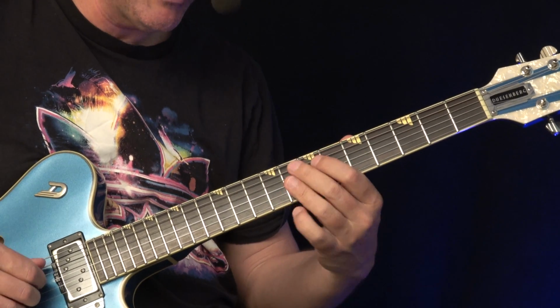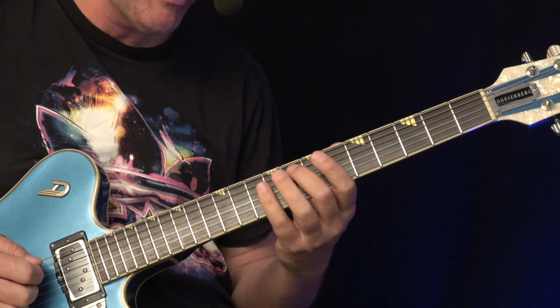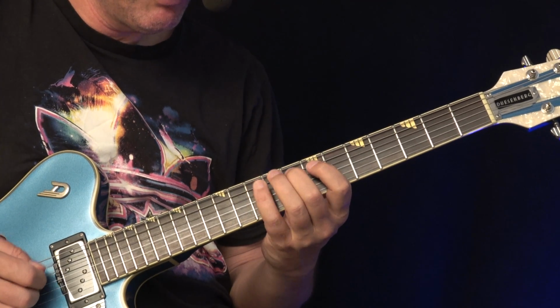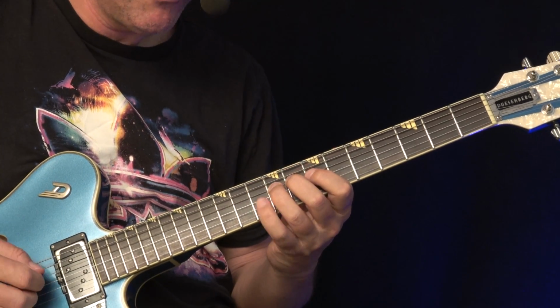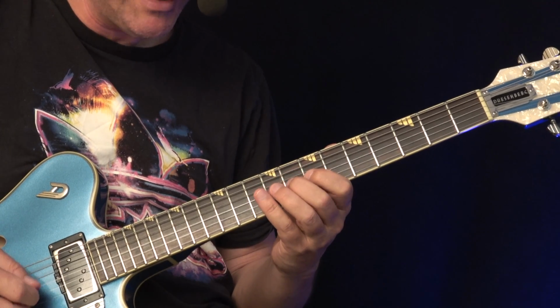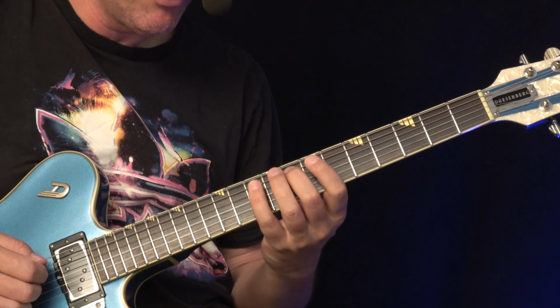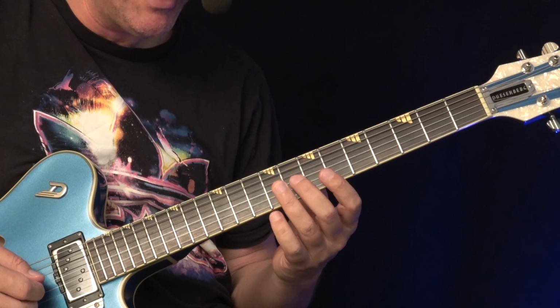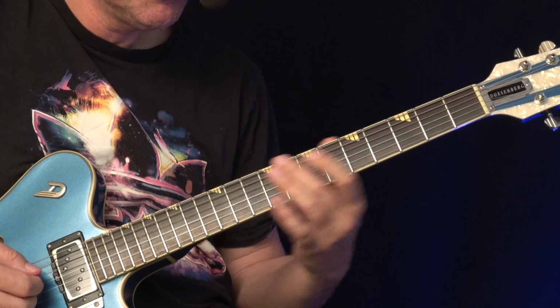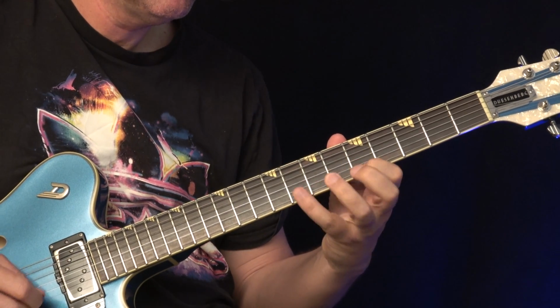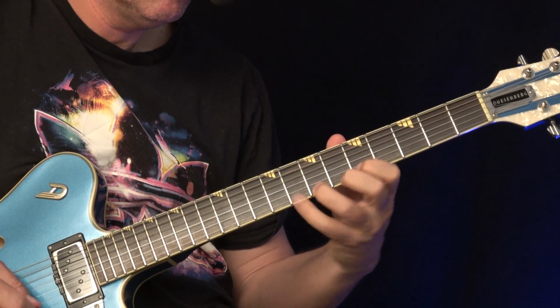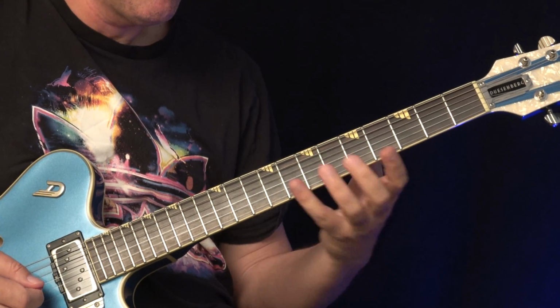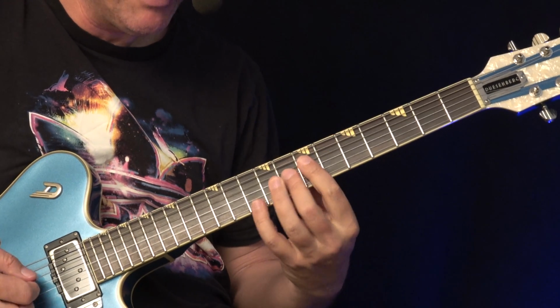On Lydian flat 7, we have 1, 2, 3, sharp 4, 5, 6, flat 7, 1. So the options will be 9, sharp 11, and 13. Yeah, and those are the 3 options available.